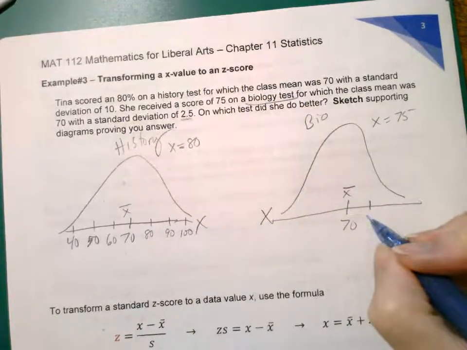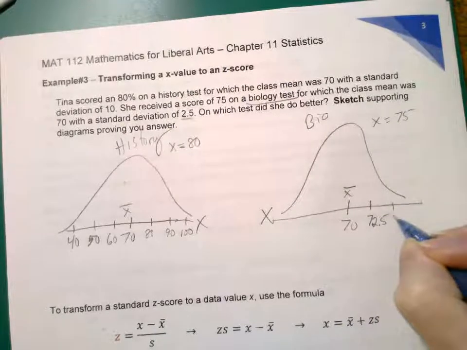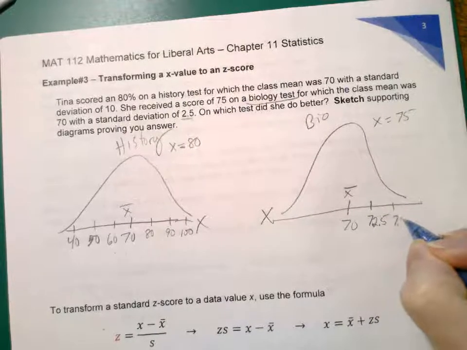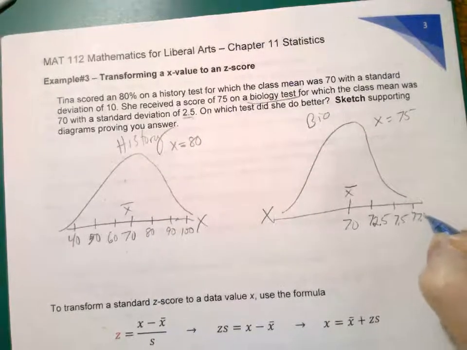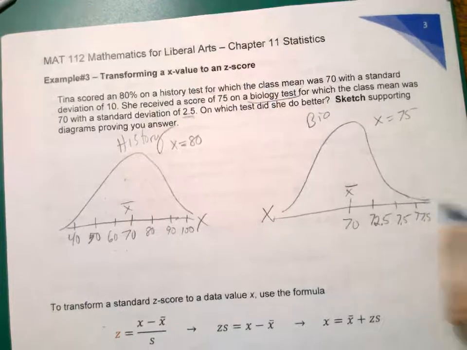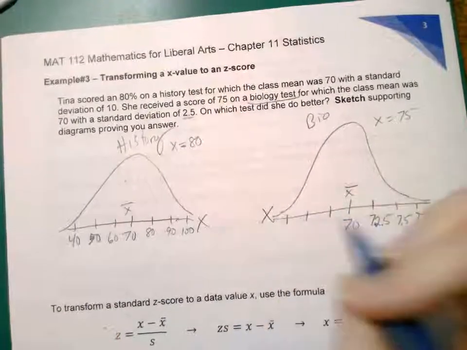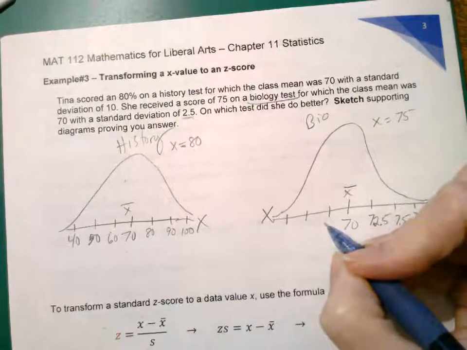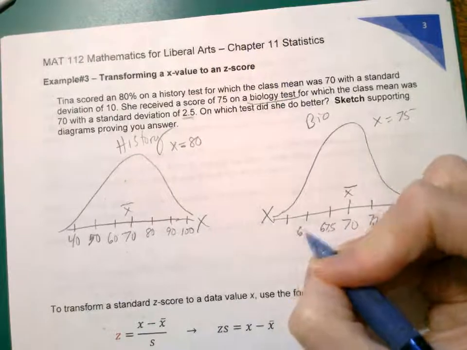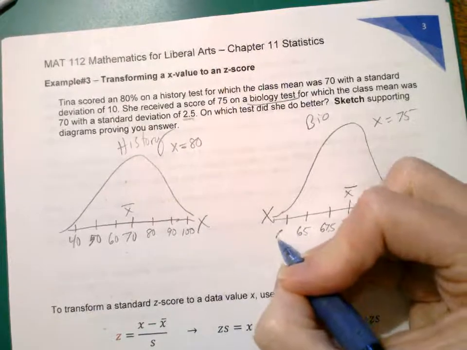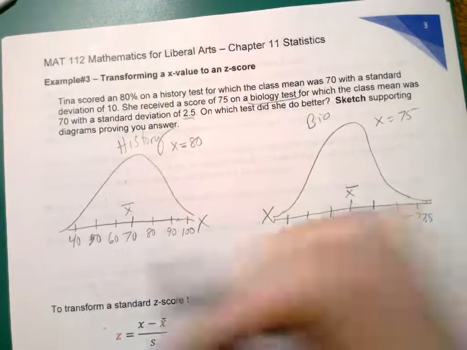So this is 72.5, add another 2.5 is 75, add another 2.5, and that is 77.5 for 3 standard deviations. 70 minus 2.5, minus 2.5, minus 2.5 gets the whole scale in for the x values.